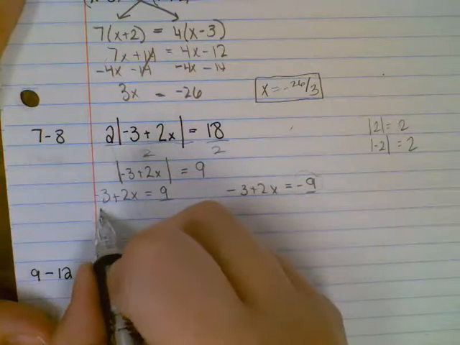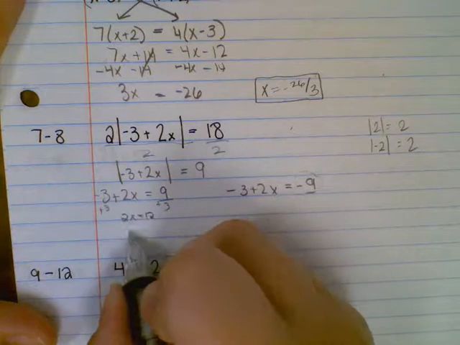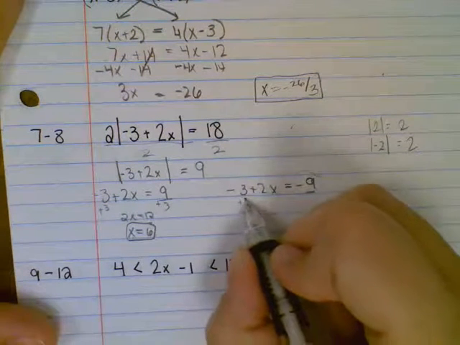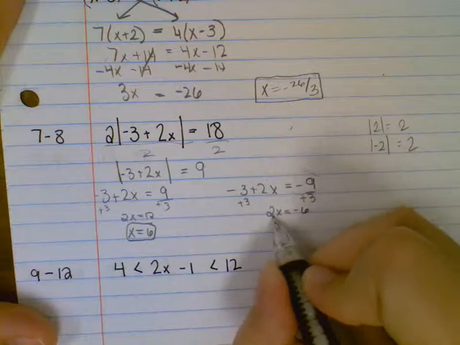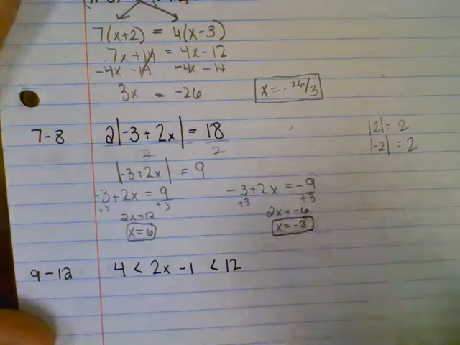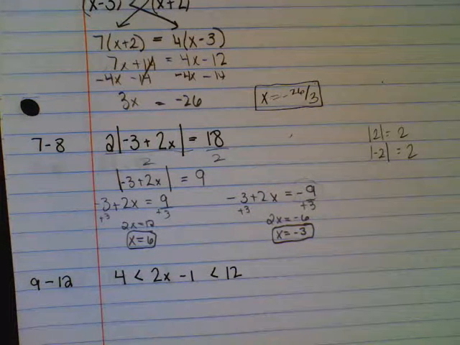So if we add 3, we have 2x equals 12. So x is 6 is one solution. Add 3. So 2x equals negative 6. So x equals negative 3 is another solution. So for absolute value equations, you should end up with 2 solutions like what we just did. Okay.